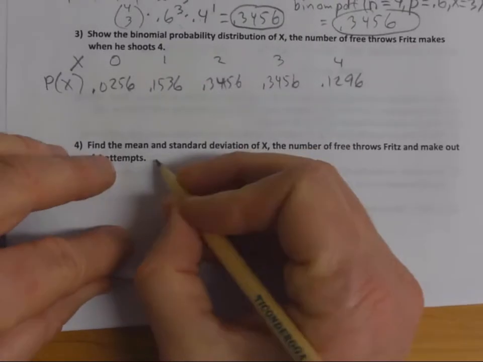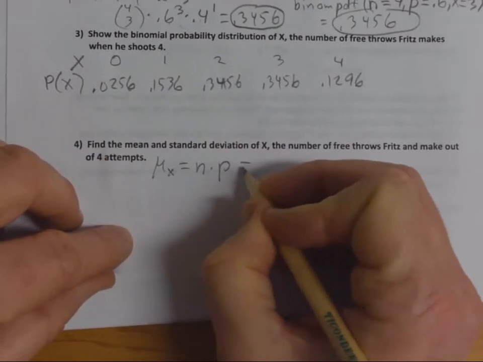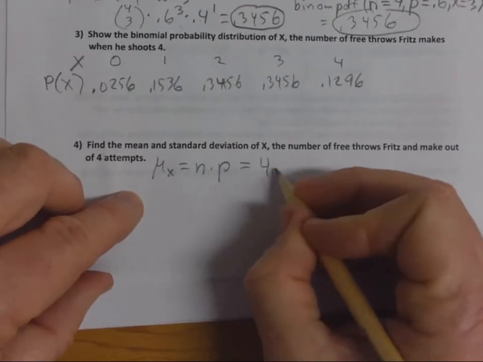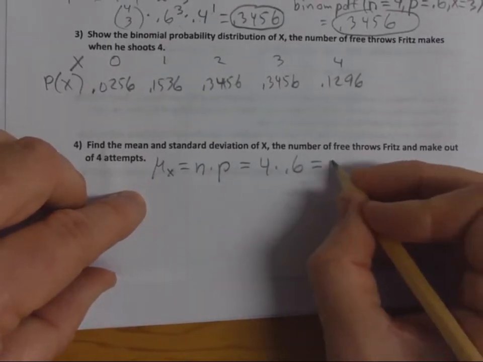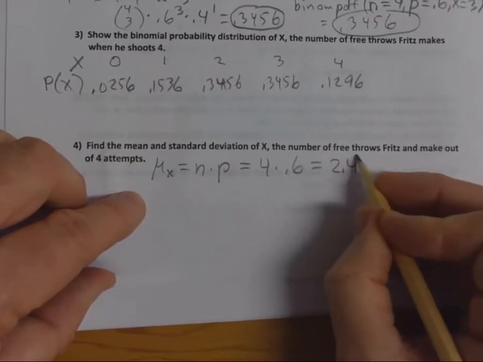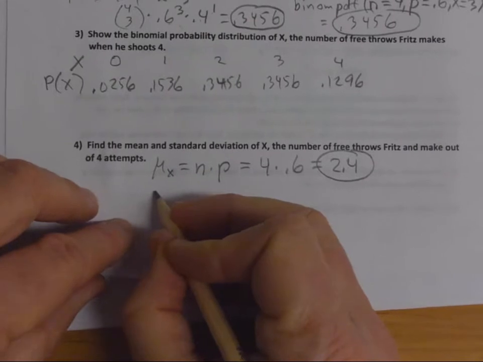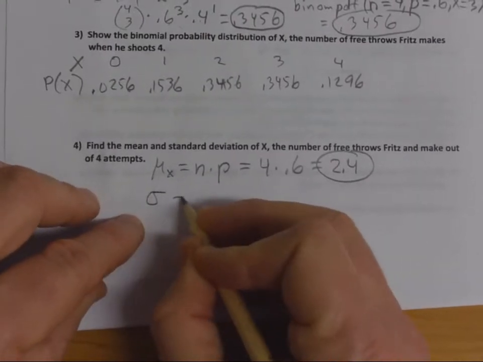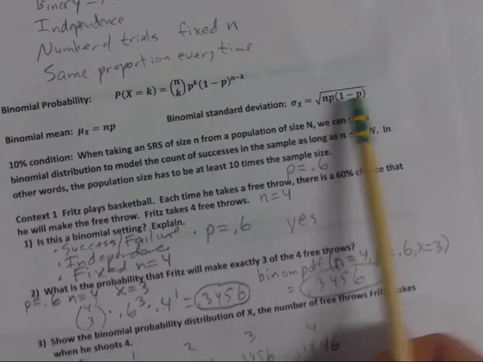And so all you do, you'd say the mean of the x is just going to be n times p. And so our n is 4 and our p is 0.6. And so thus that is going to be 2.4 right there. And don't round it. Our standard deviation is going to be right there. That is also in your formula sheet. Square root of n times p times 1 minus p.